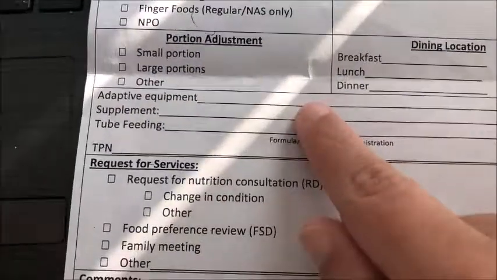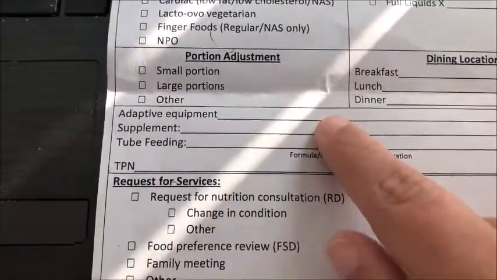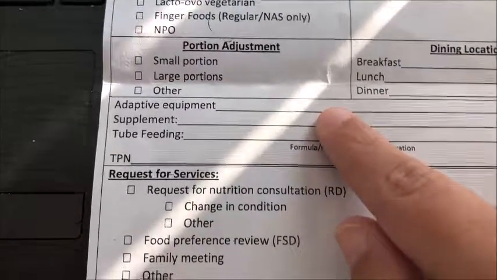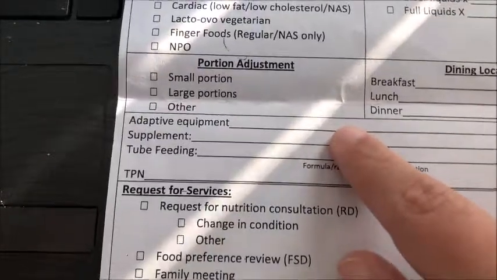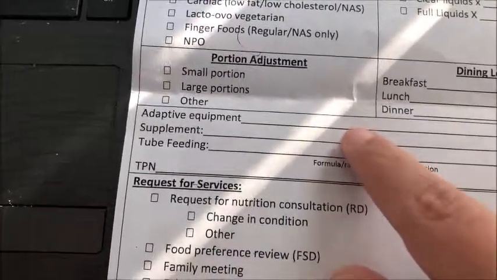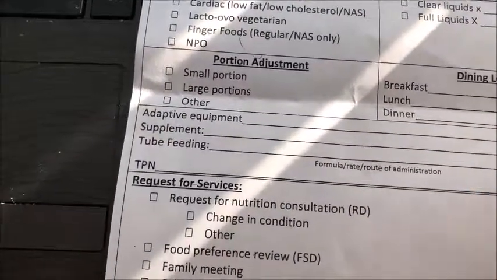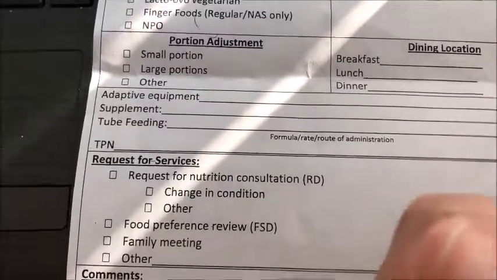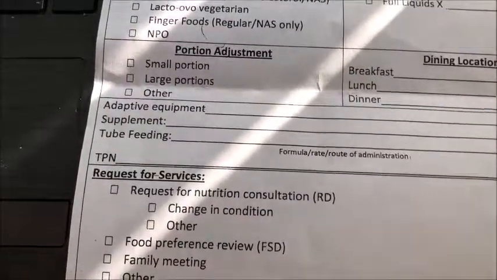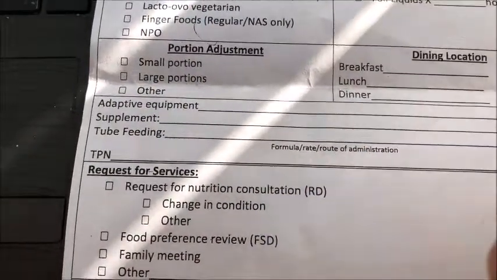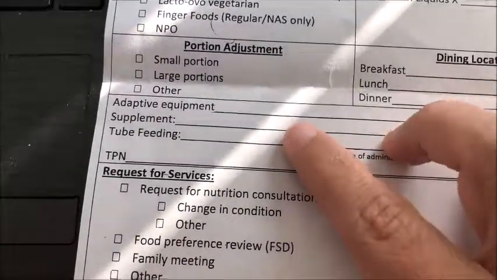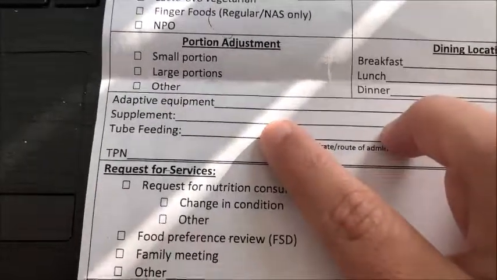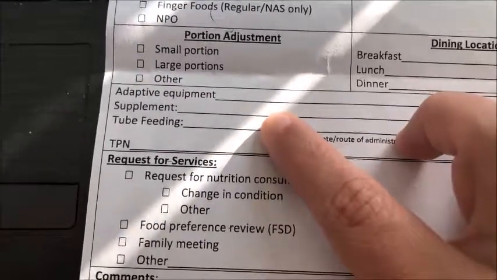And then adaptive equipment, there's a lot of different adaptive equipment that you can put on somebody's utensils or on their plate itself. You can have plate guards, you can have extenders that will make the fork and knife handle larger or wider. It just depends on what they need. If they need a supplement, you would put that here.